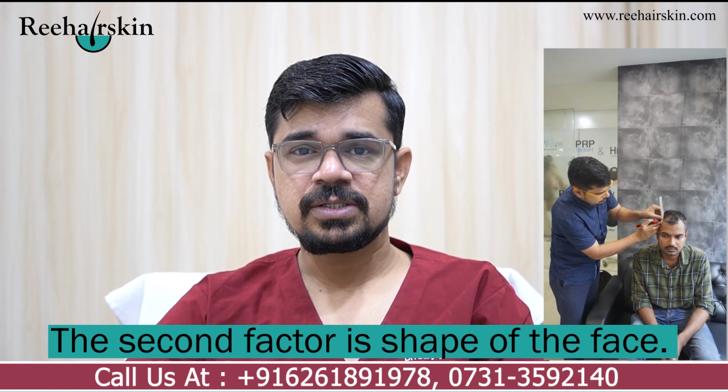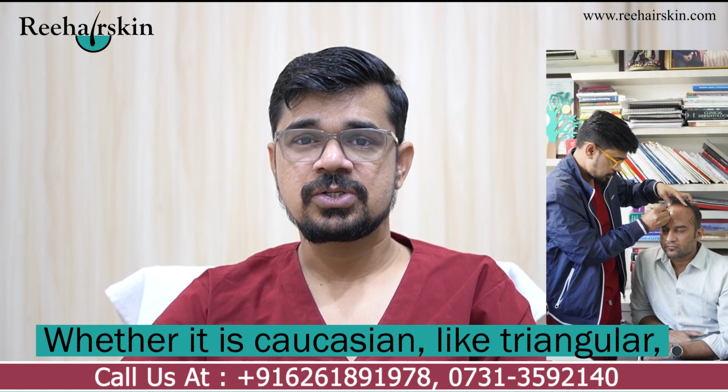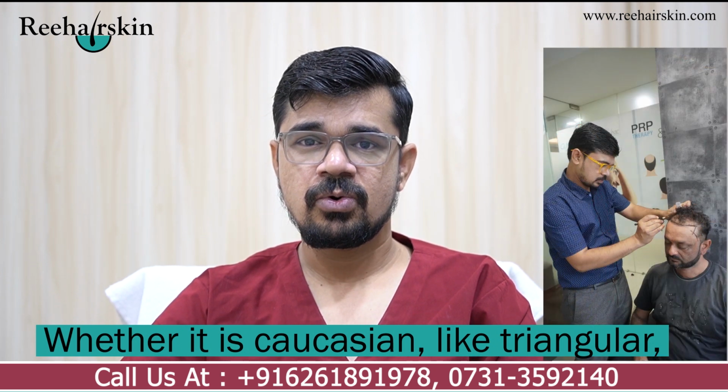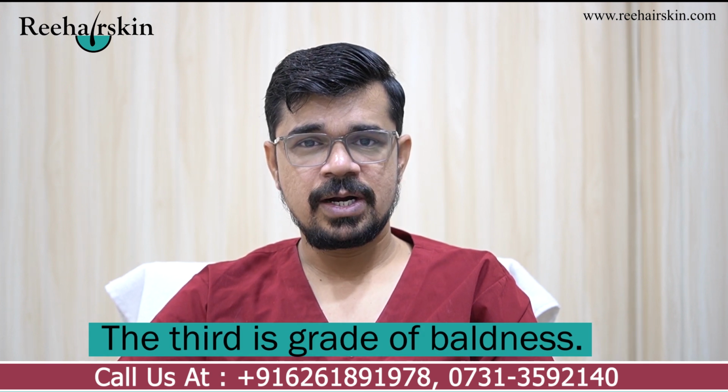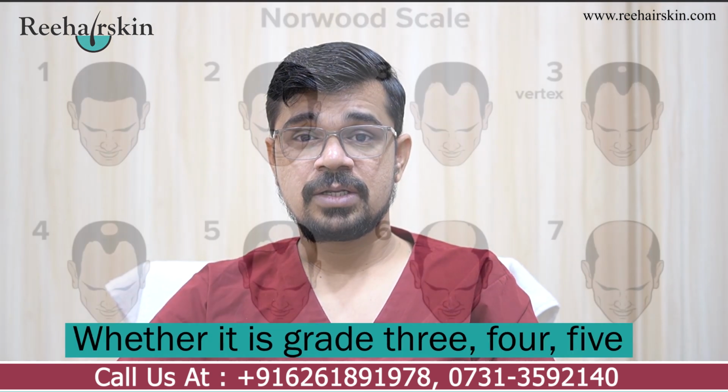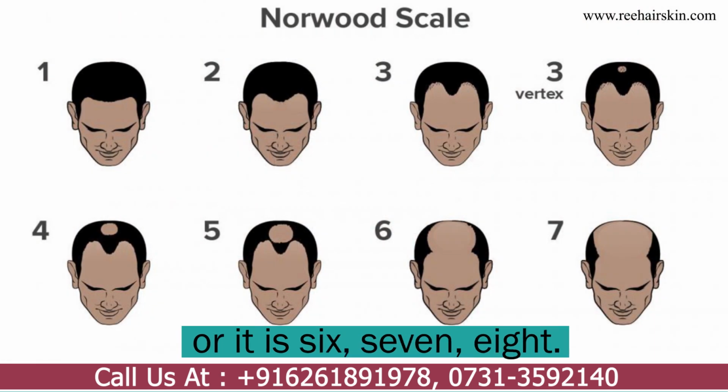The second factor is the shape of the face, whether it is Caucasian, like triangular, or whether it is oval, like Asian. The third is the grade of baldness, whether it is grade 3, 4, 5 or it is 6, 7, 8.